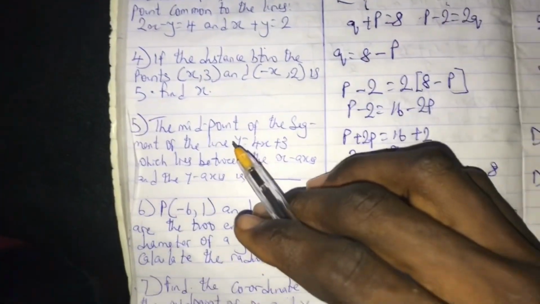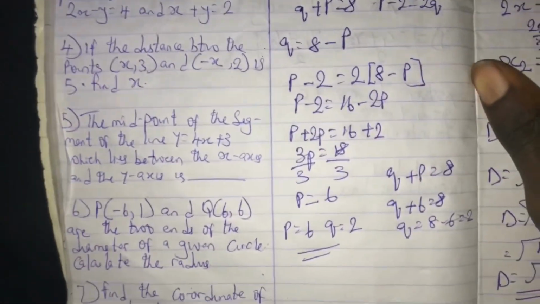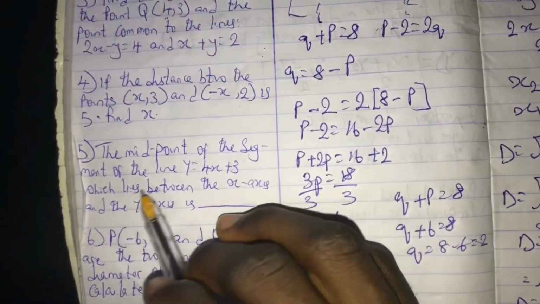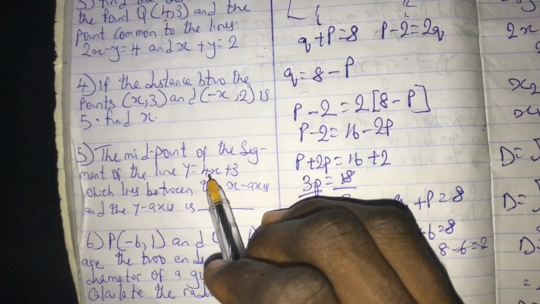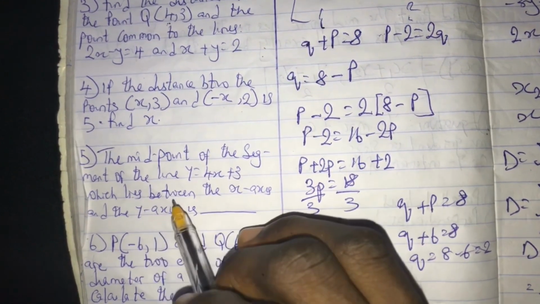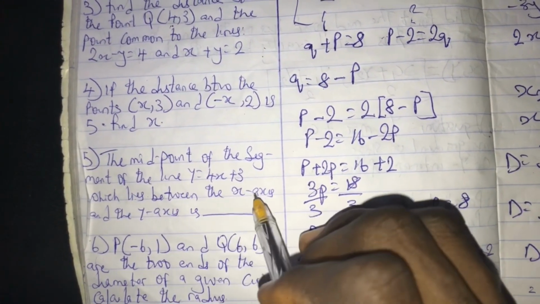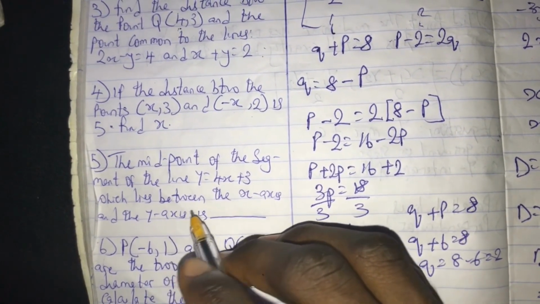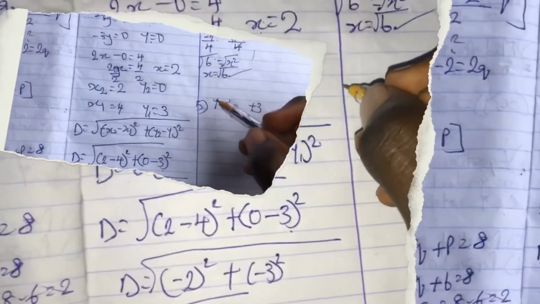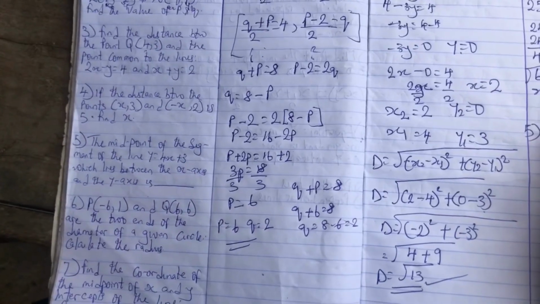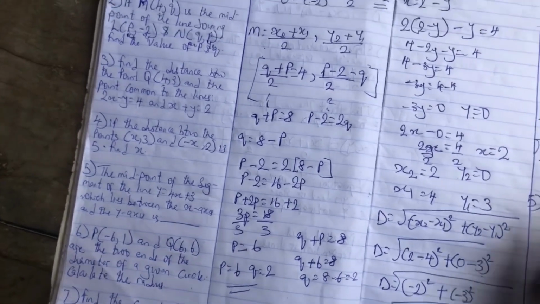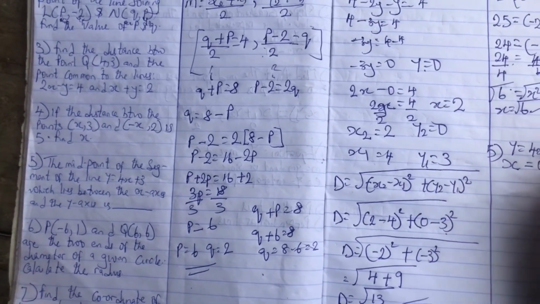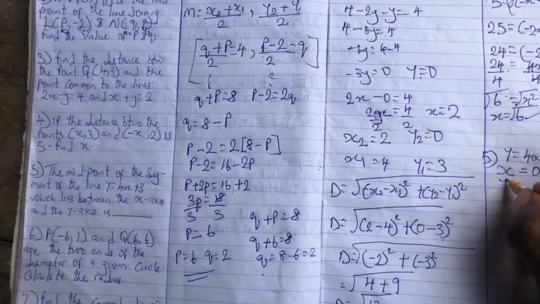Then this is our next question. Another midpoint question, in a different way entirely. So the midpoint of the segment of the line y is equals to 4x plus 3, which lies between the x-axis and the y-axis. Alright, so number 5. The midpoint of the segment of the line. So this is what you do. When x is equals to 0, y will be equals to what?